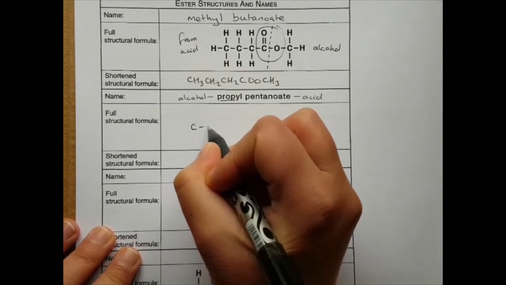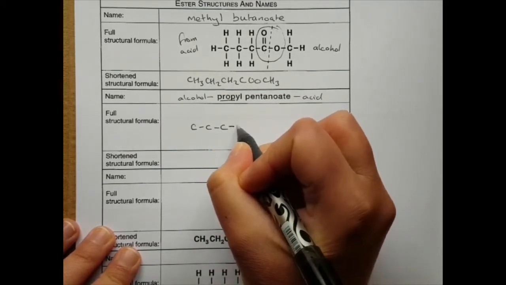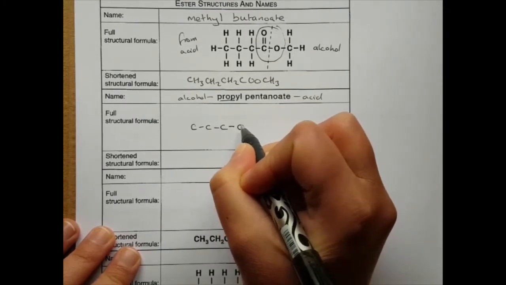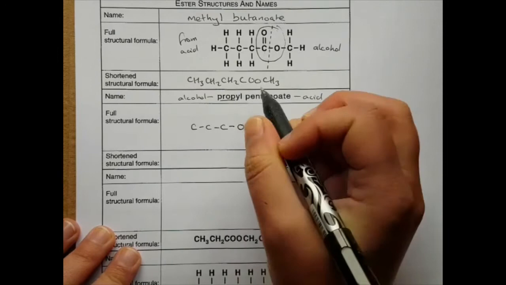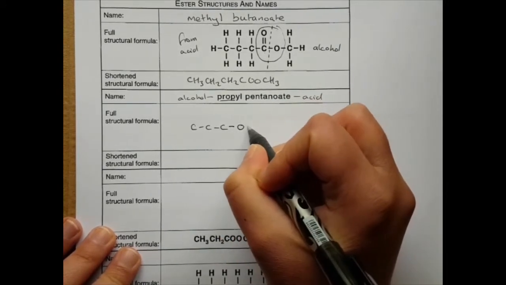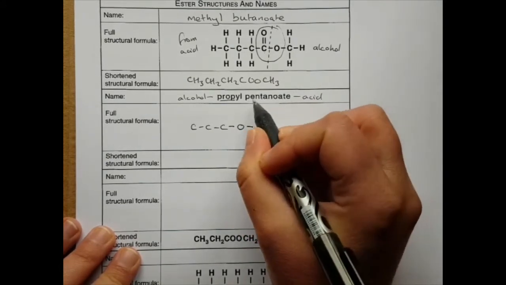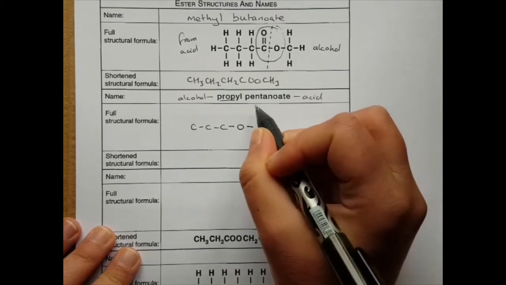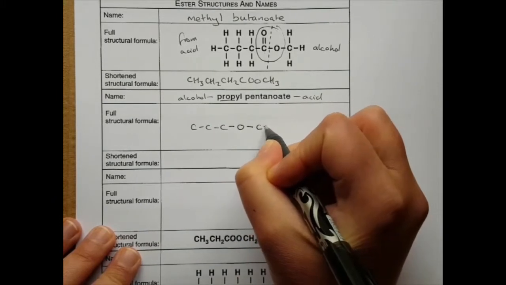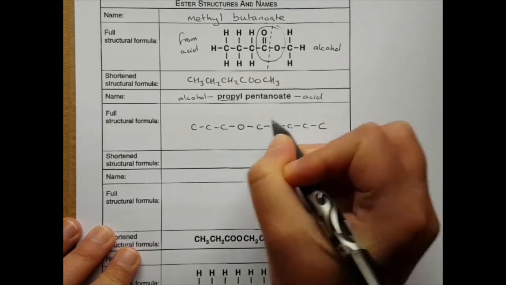Hopefully you're saying 3. So 1, 2, 3 carbons. And then remember the alcohol side, the carbon doesn't have the double bond to the oxygen. The carbon is just bonded to the single oxygen, or not the single oxygen, but the oxygen that's part of the chain, if you like, in the ester link. And then pentanoate, that's telling us there were 5 carbons in the acid. Pent means 5. So we're going to have 1, 2, 3, 4, 5.